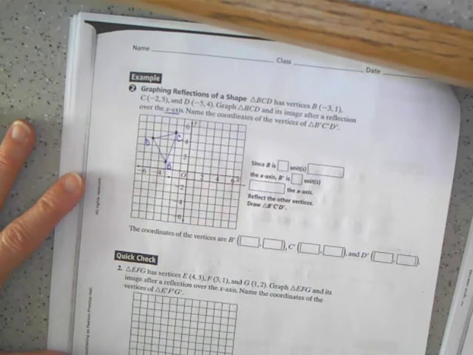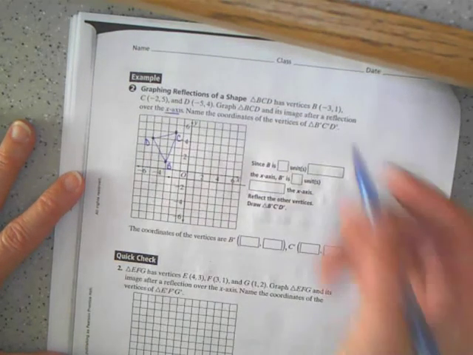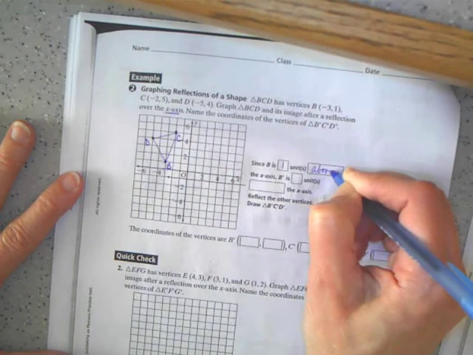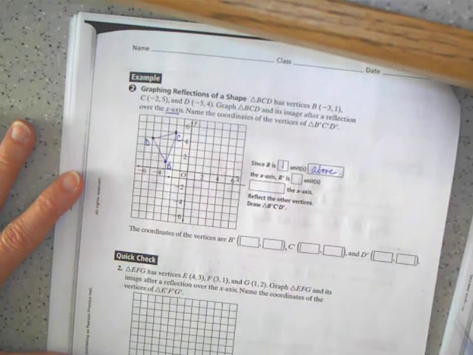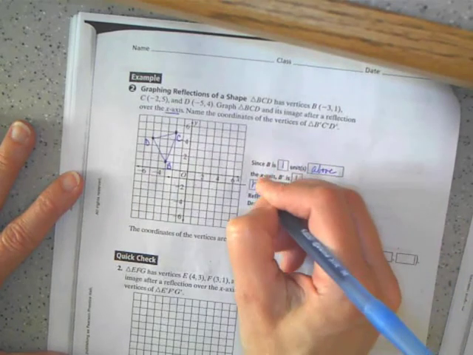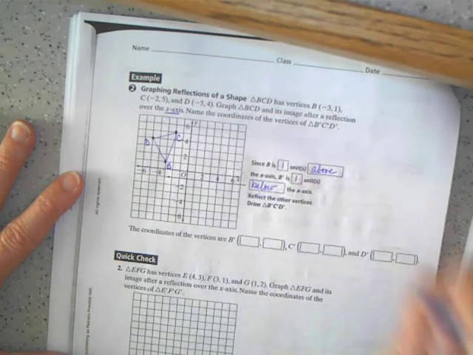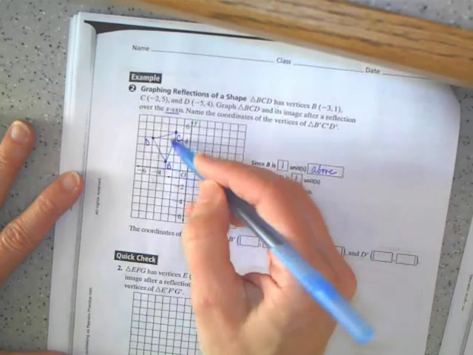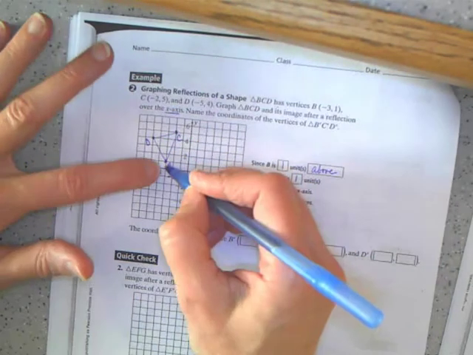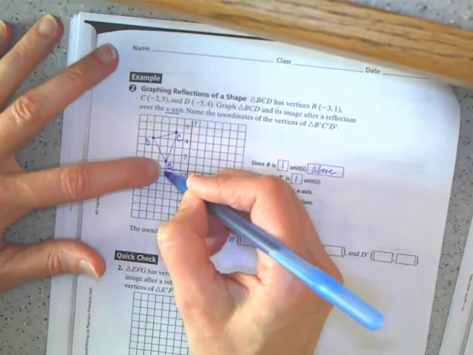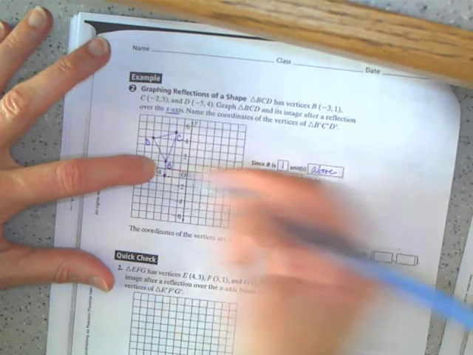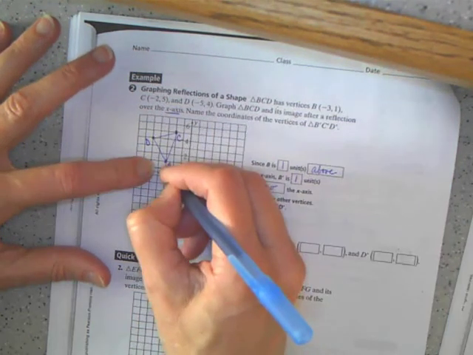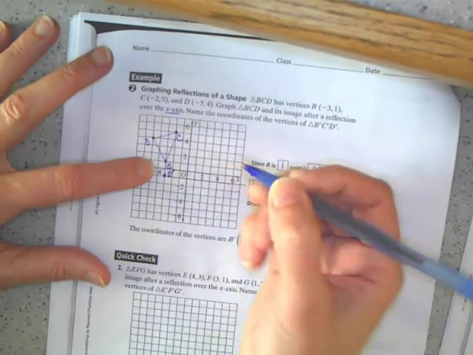Since B is 1 unit above the x-axis, B prime is 1 unit below the x-axis. So I keep it on the same vertical line, and I just count 1 above, so I'm going to go 1 below. And I basically repeat that process with the other vertices. So this is going to give me B prime.